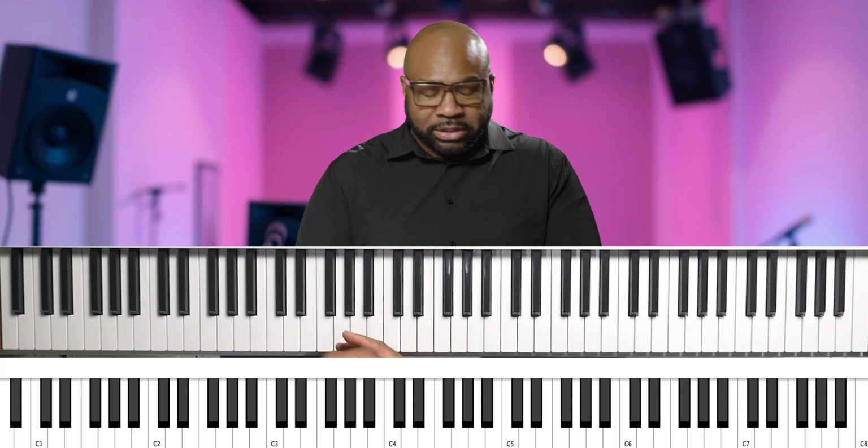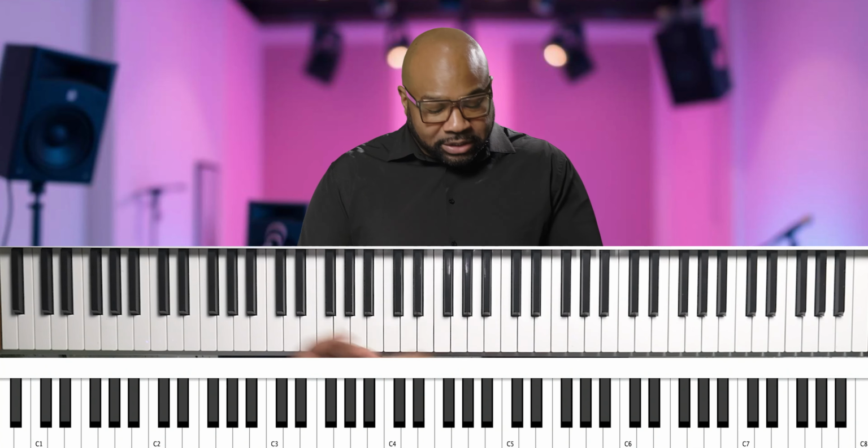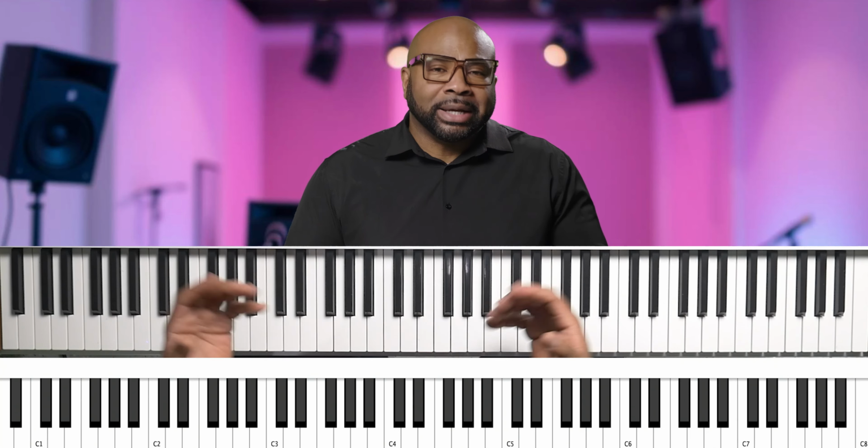This matters because it defines the groove and the character. This influences chord placements. Many chord placements are built and derived around that feel, especially with traditional gospel. And this actually separates what's played from what's actually felt when you're playing gospel music.